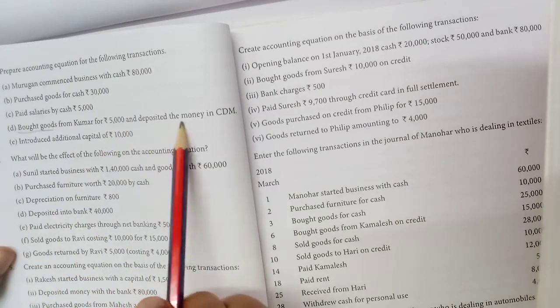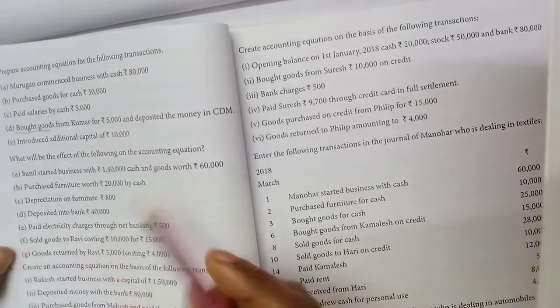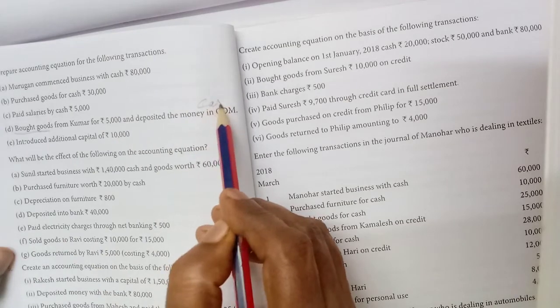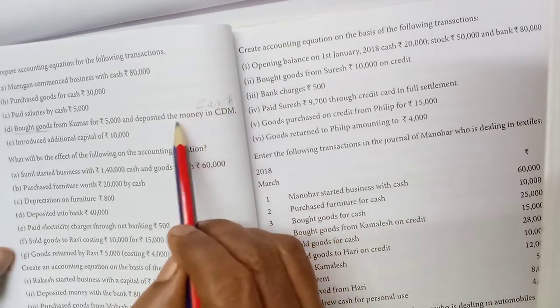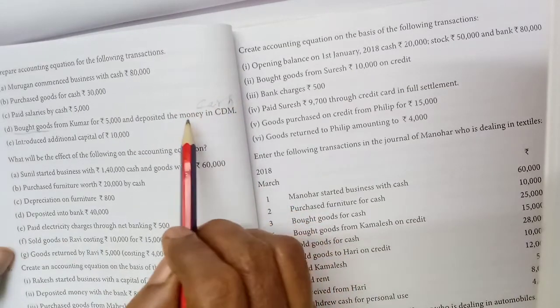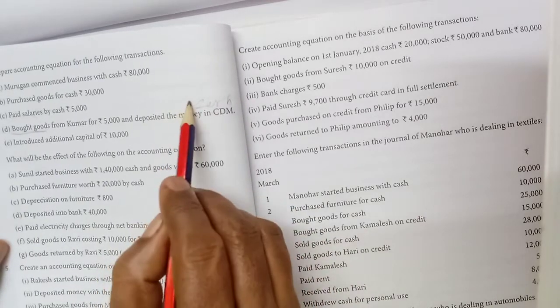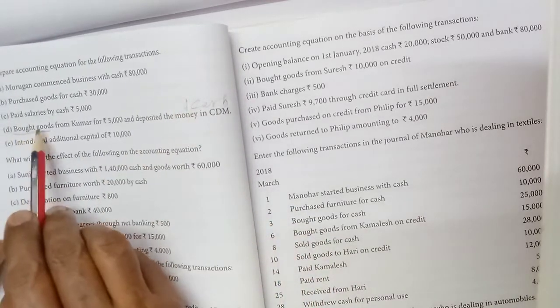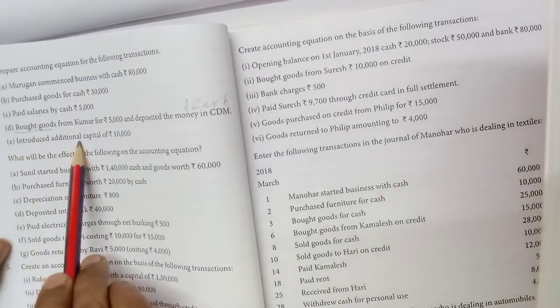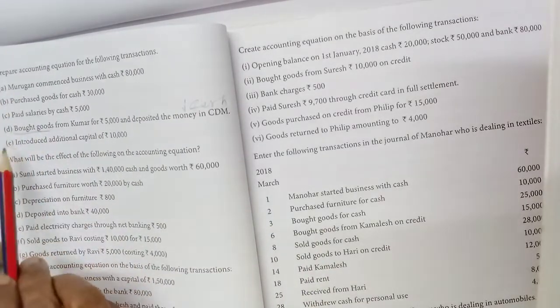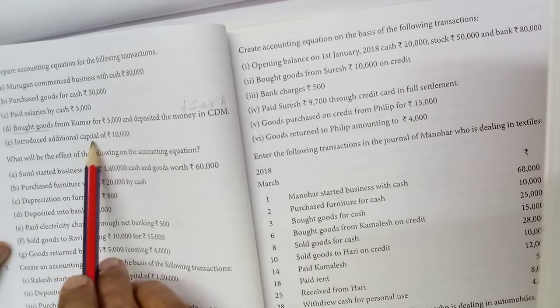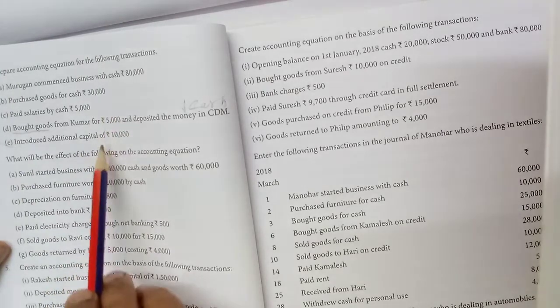Then deposited the money in CDM. CDM means cash deposit machine. So we are taking the cash and depositing it in the CDM, that cash deposit machine. So it will reduce the cash and it will increase the stock. Then introduced additional capital like this one. Okay, both the same. So again, cash and capital.